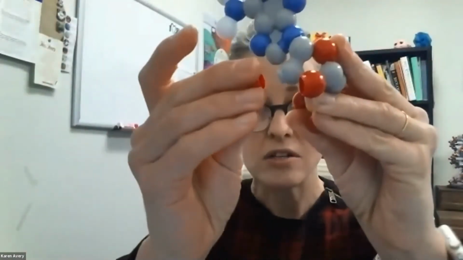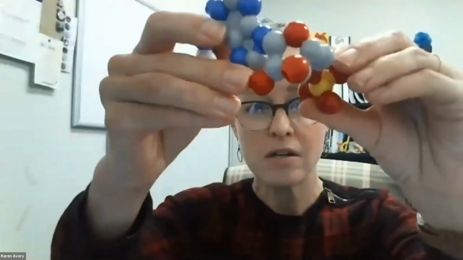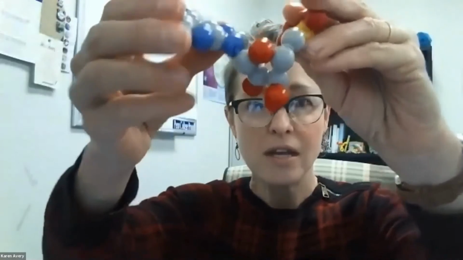I've got an oxygen here, so this is actually representing a hydroxyl group. If I put that hydroxyl group on the molecule here, I end up with a sugar that has 2 hydroxyl groups on it. Here's carbon number 2. I added that hydroxyl group. Carbon number 3 already had a hydroxyl group on it. And that's all it took. This is now a ribonucleotide.